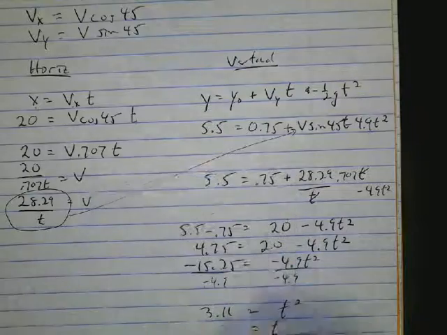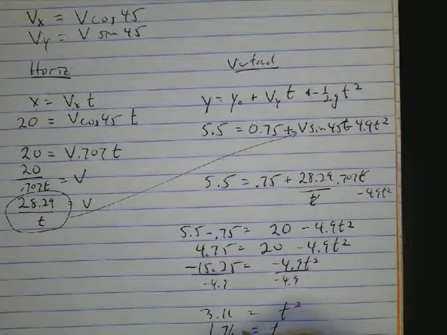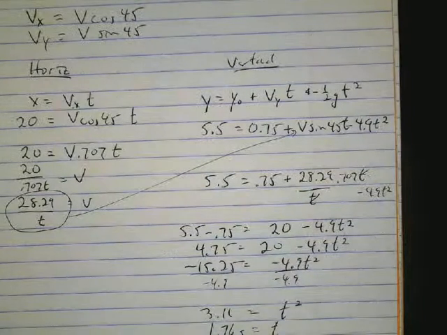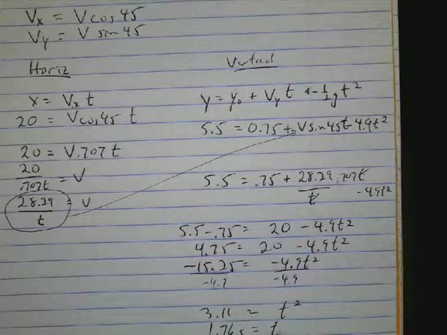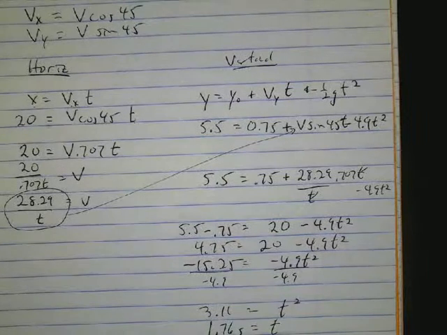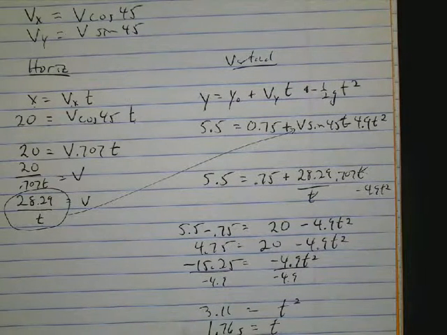Well, we haven't solved the problem, but we have figured out that the t is 1.76 seconds. If we know that t is 1.76 seconds, let's go back to this equation. We can get v, and that's what we're asked to solve for.